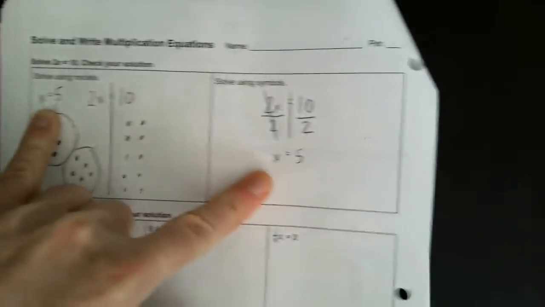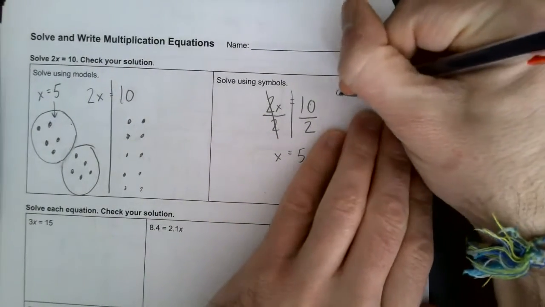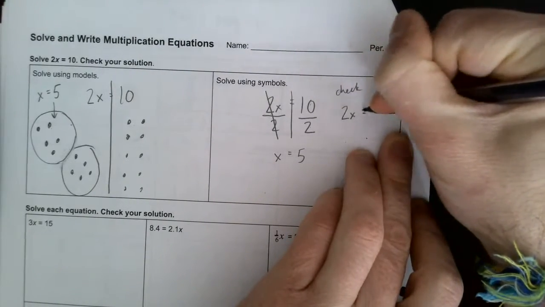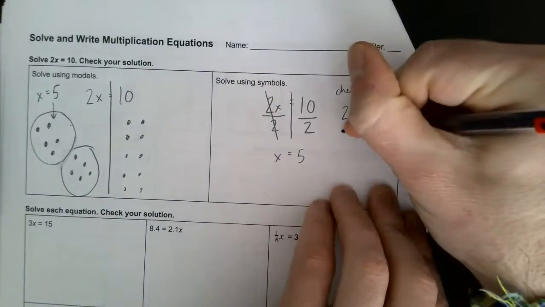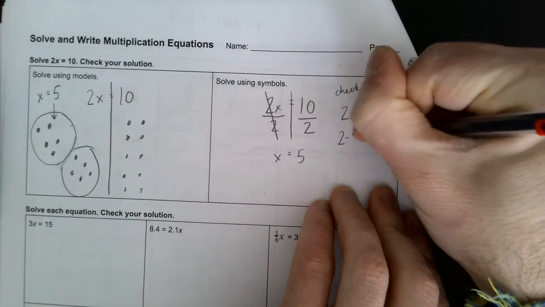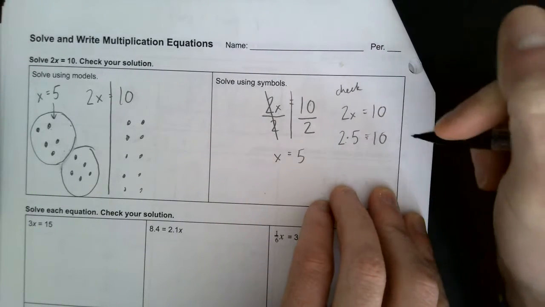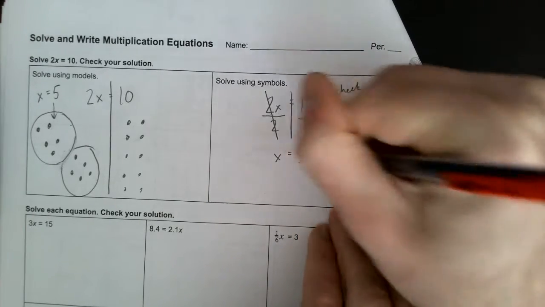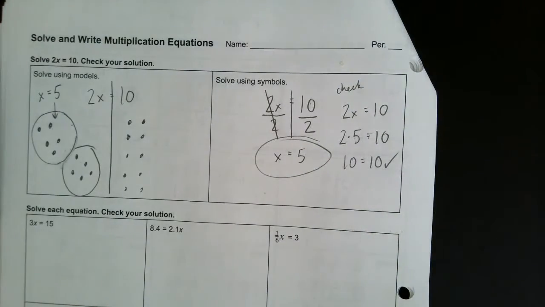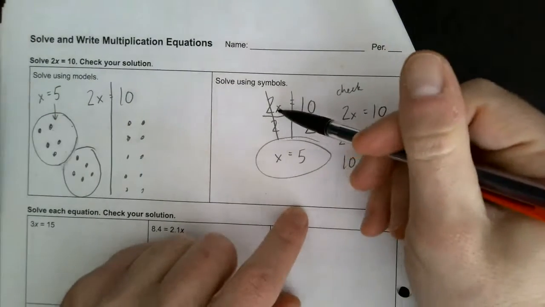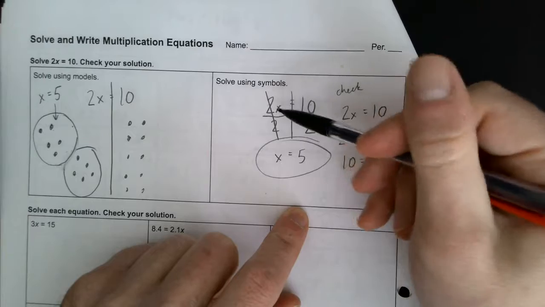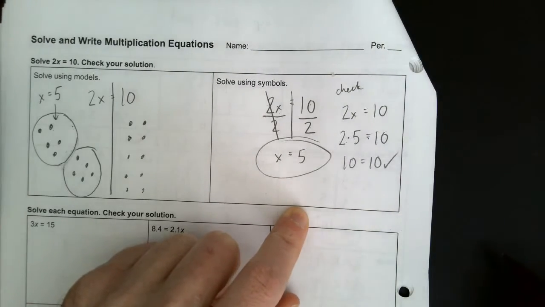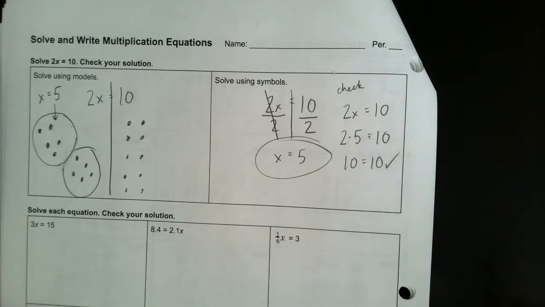That's nice. Let's just check it to make sure it's okay. We'll do a little check. So we'll start with the equation 2x equals 10. That's like 2 times x. So do 2 times 5 equals 10. Well, 2 times 5 is 10. 10 equals 10. So that's a check. So again, we're doing the same thing. We're using the inverse. The inverse or the opposite of multiplication is division. We're going to show division like a fraction. And then we just check it to make sure that the solution we got was the right one.